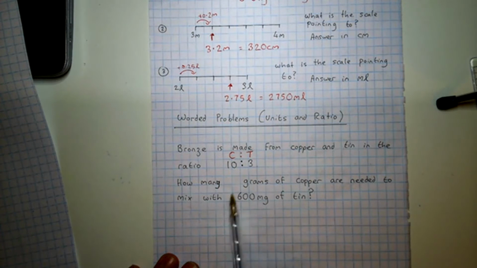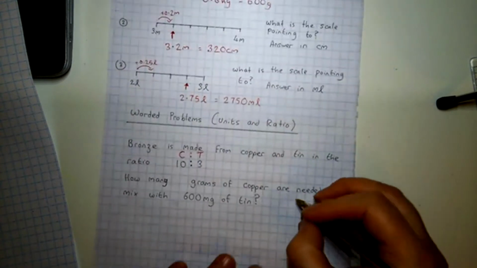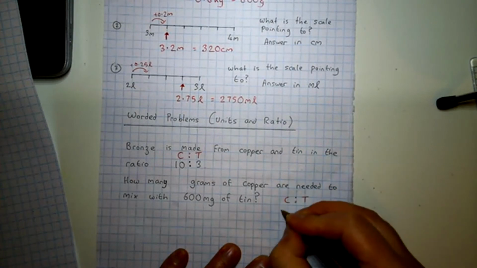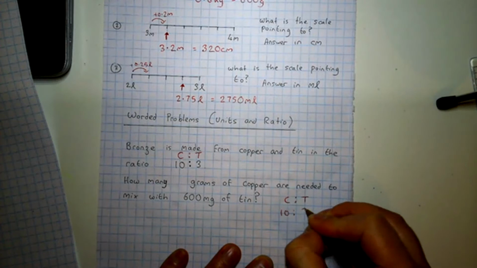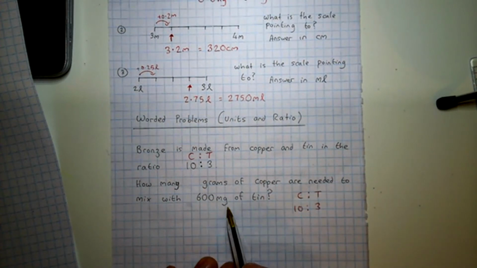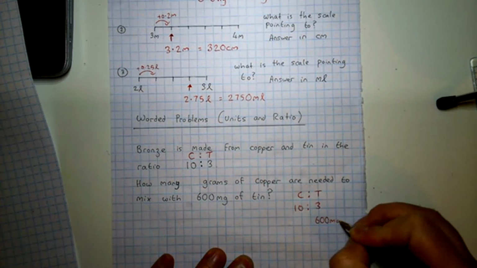So grams and milligrams, it's different. So let's work it out in milligrams first, and then we'll convert our answer. So we're told copper to tin is 10 to 3, and we're told we've got 600 milligrams of tin.